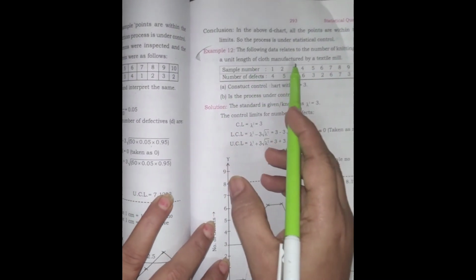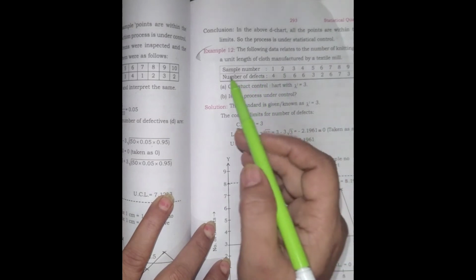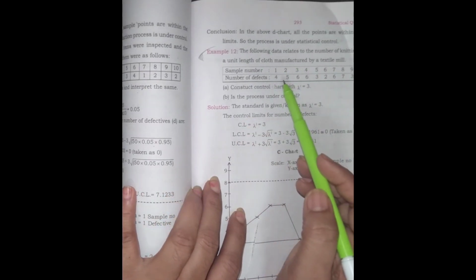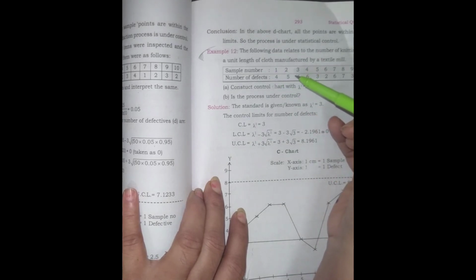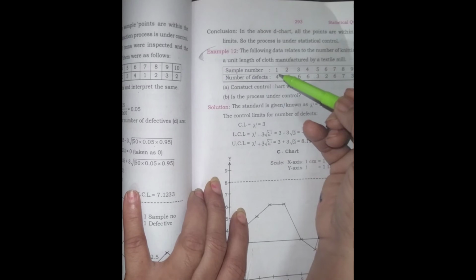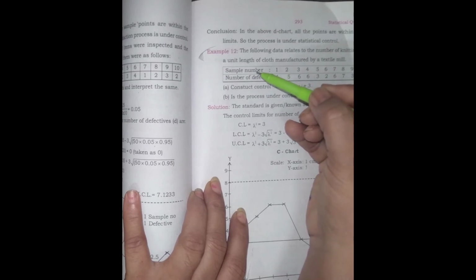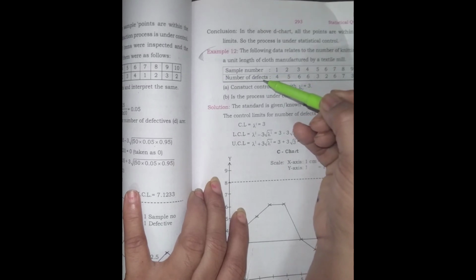Okay, this is a C chart. The following data relates to the number of knitting defects: sample number and number of defects are given. They will ask sometimes with standards given and sometimes standards not given. If they give this table, that is standards not given. If they give the value directly, that is standards given. Usually for a 5-mark question, they will give only the sample number and number of defects.